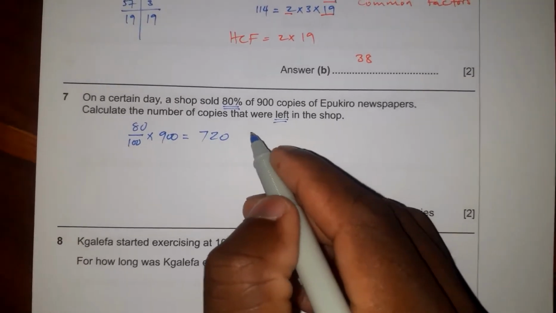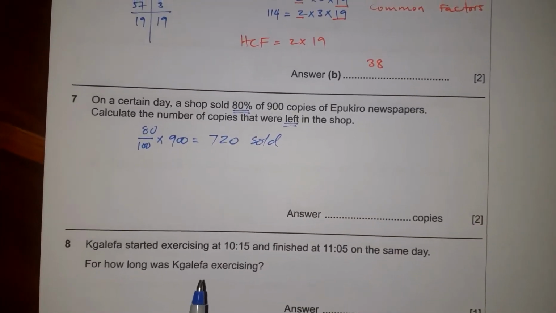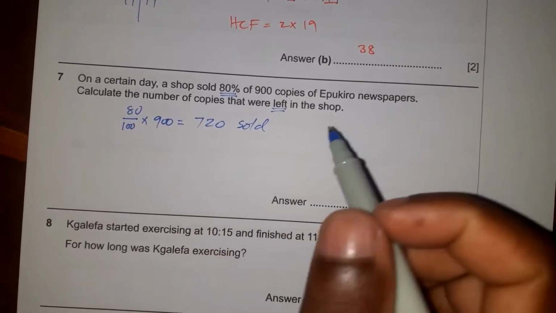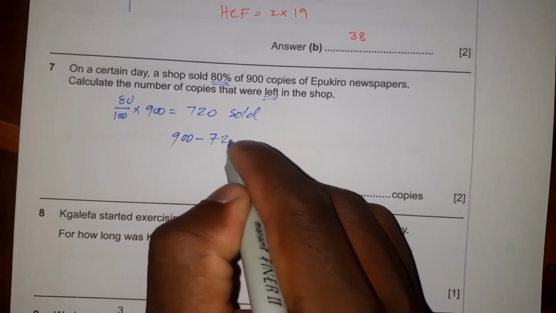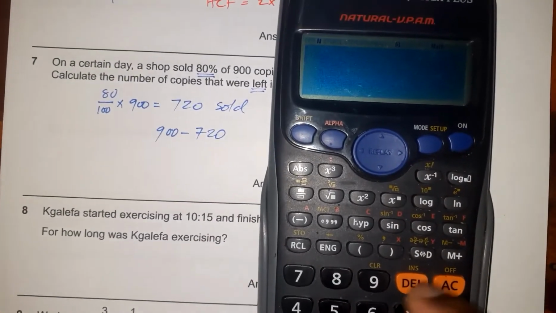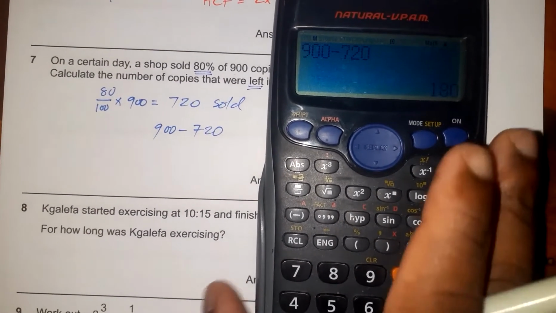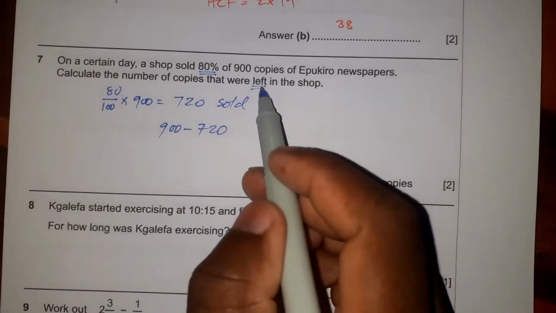These are the copies which were sold. So for the remaining, we take 900 minus 720. You can still use your calculator if you want. 900 minus 720, you get 180 copies that were left in the shop.